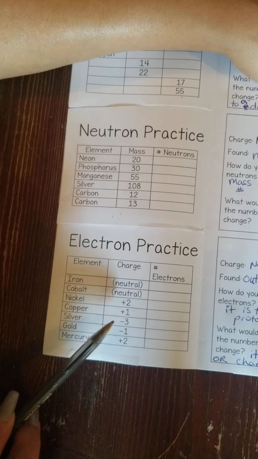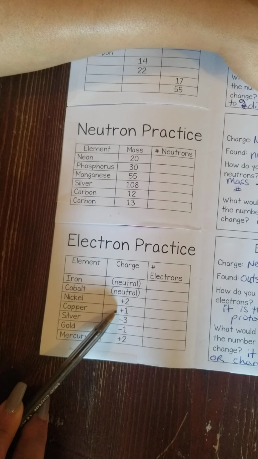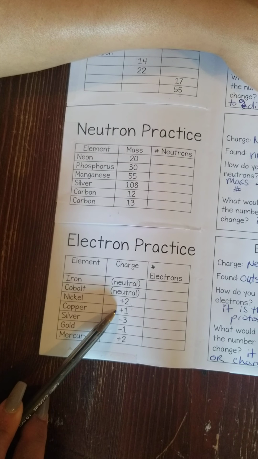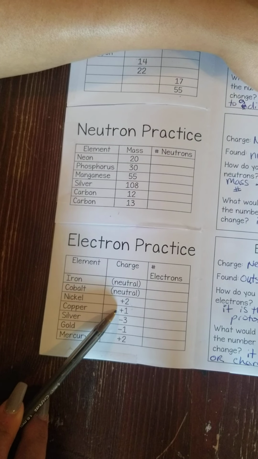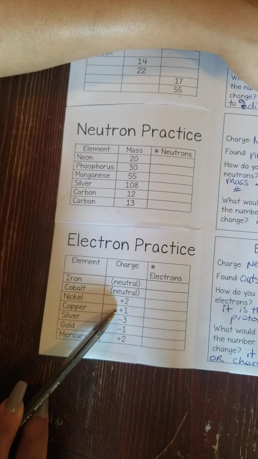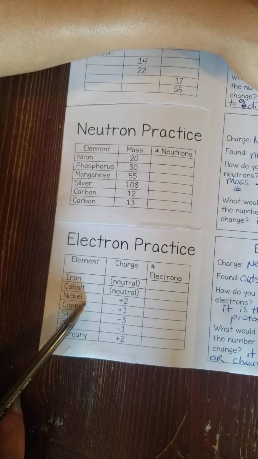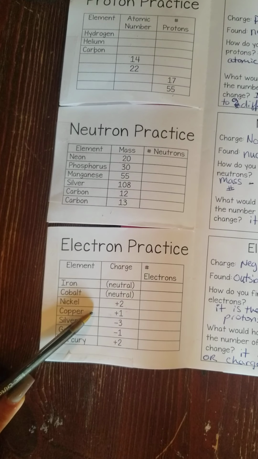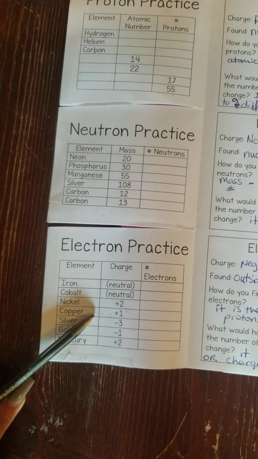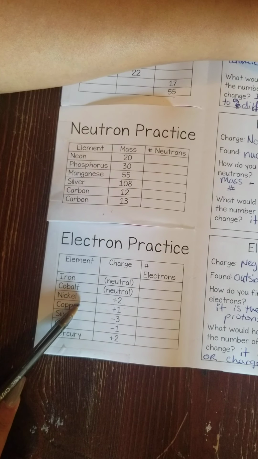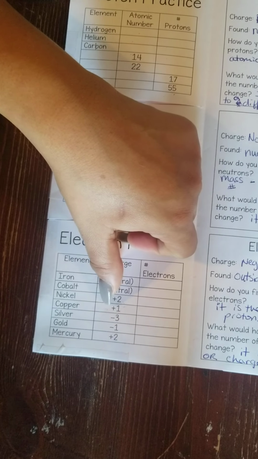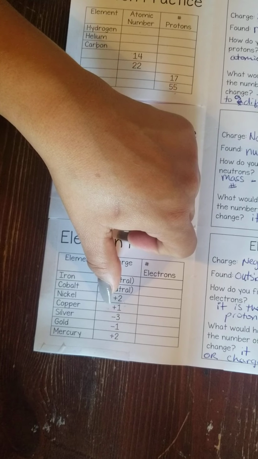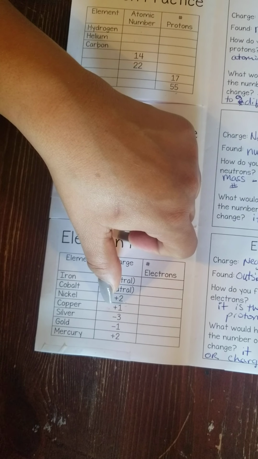So let's look at this one, +1 charge. +1 charge means that I have an extra positive proton compared to negative electrons. So I'm going to go to copper. Go find the atomic number for copper. Once you have that atomic number for copper, that number is going to be the proton number no matter what, because it's never going to change.